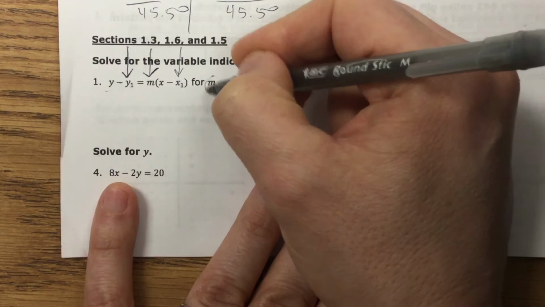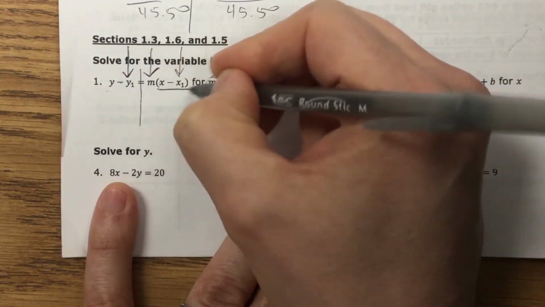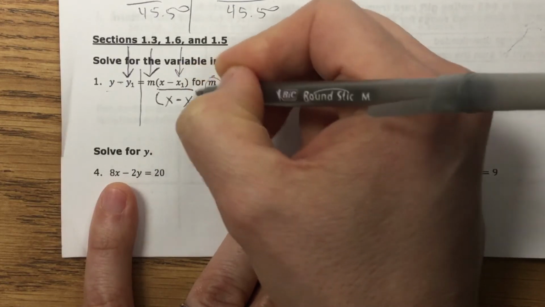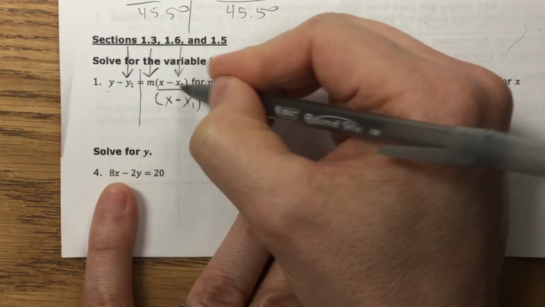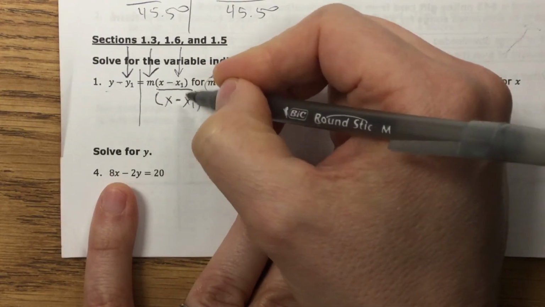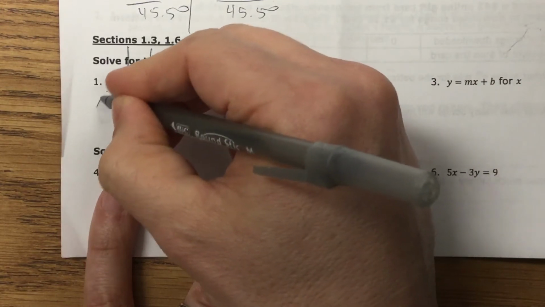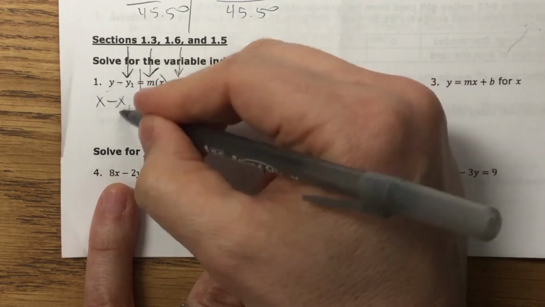And since you need to solve for m, you can also divide that entire entity away in one single step. Okay? All this stuff in parentheses divided by itself cancels to 1. Now you can do that as long as you do it on both sides. Okay? And you do right here.